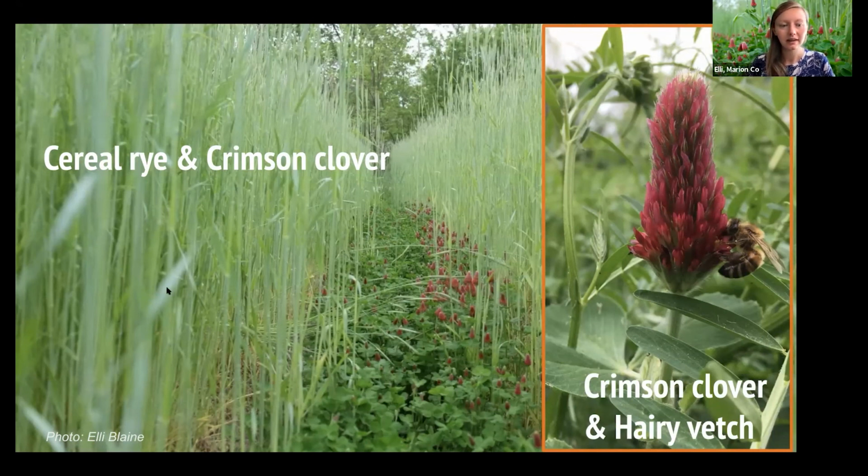So the cereal rye will be cut down and then planted into, and in this case, I would actually let the crimson clover go to seed, because I do like it to come back if possible in those walkways. But it really depends on how you want to manage those walkways.